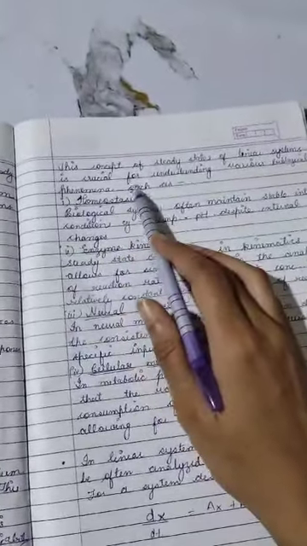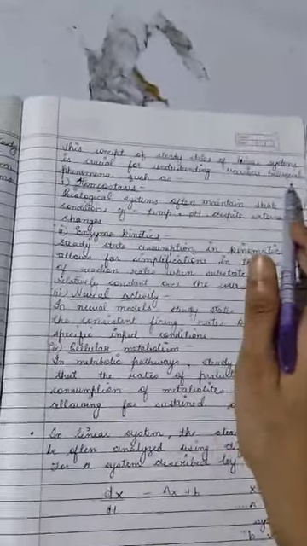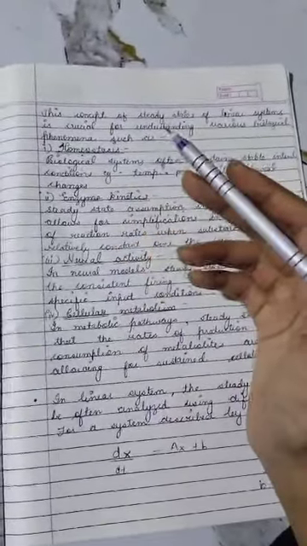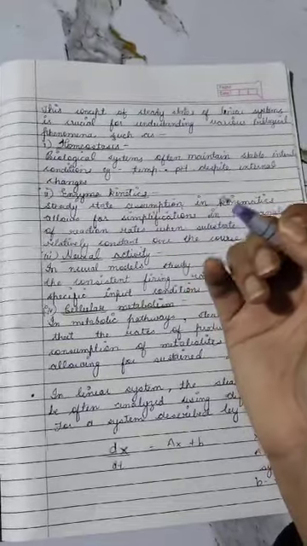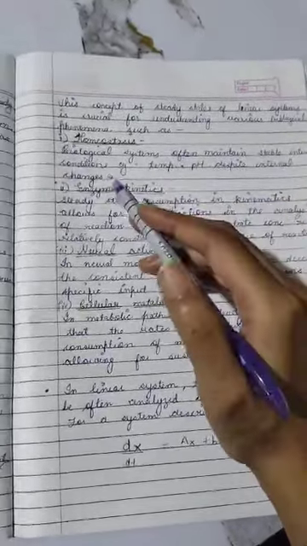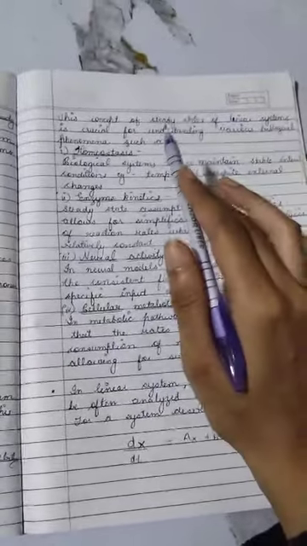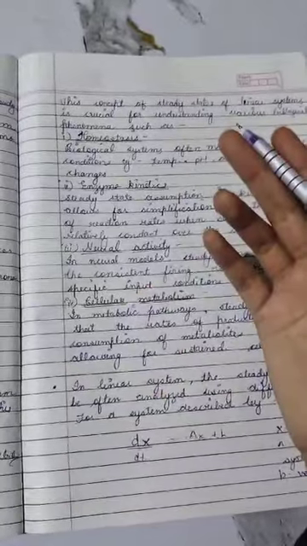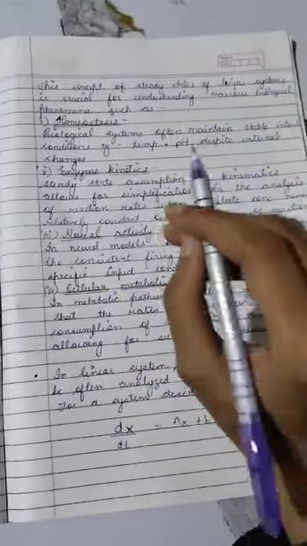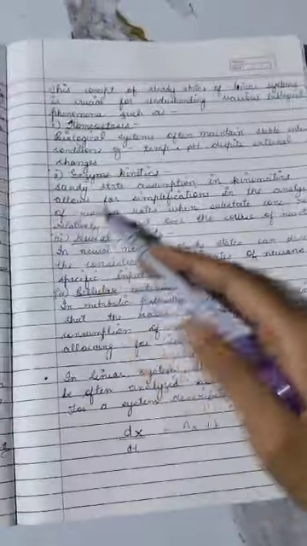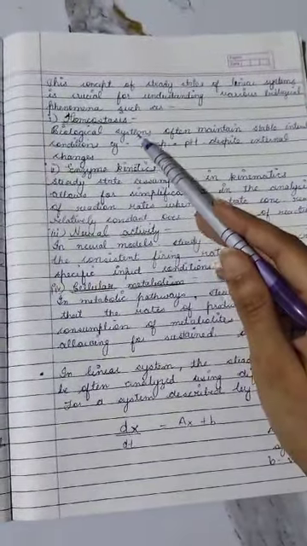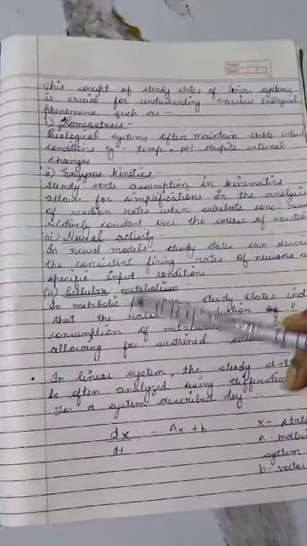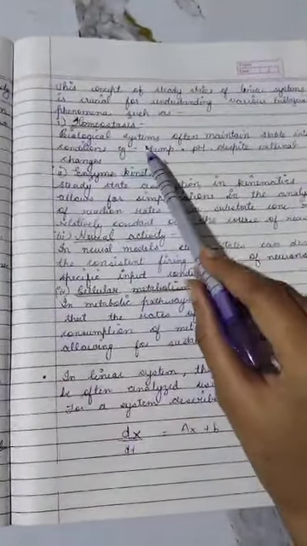This concept of steady states of linear systems is crucial for understanding. It is not easy to study any steady state for a linear system. It may have complications, and it is really crucial for understanding various biological phenomena taking place in our body and how to relate it with our body. These include homeostasis, enzyme kinetics, neural activity, and cellular metabolism. The first one is homeostasis.